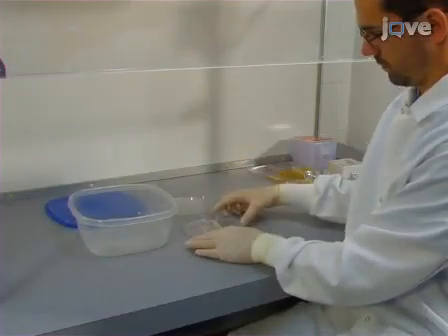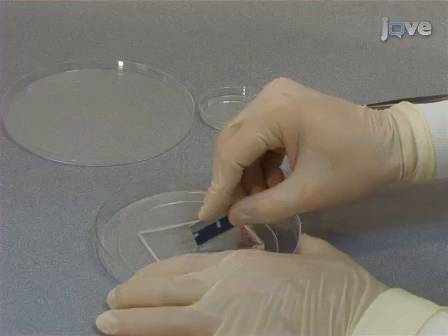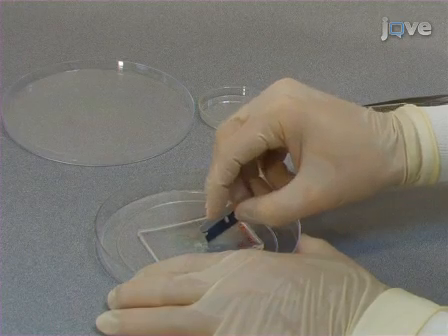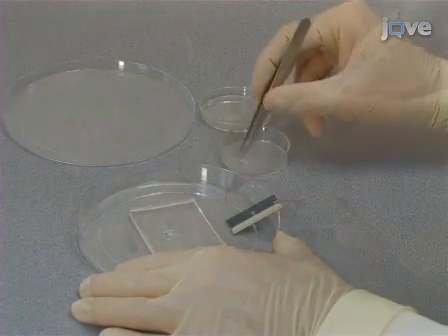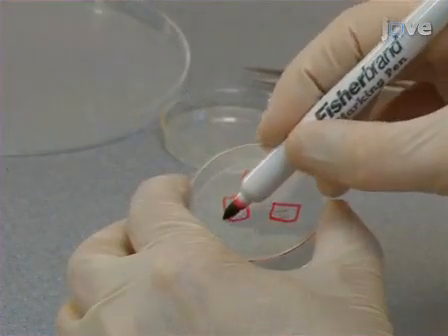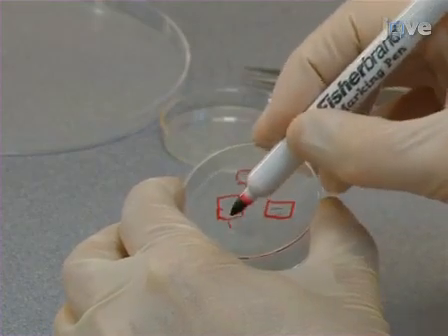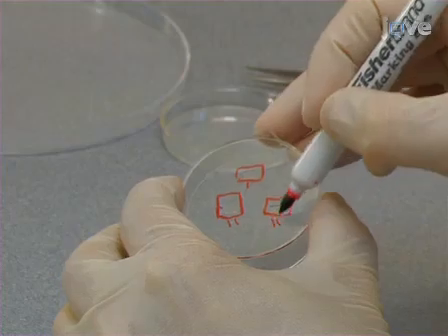To prepare a mold for surface patterning, cut small sections of the working mold with a razor blade and place the sections into a petri dish. The locations of these mold sections are labeled on the back side of the petri dish with a permanent marker by making an outline around where the mold sections are sitting.